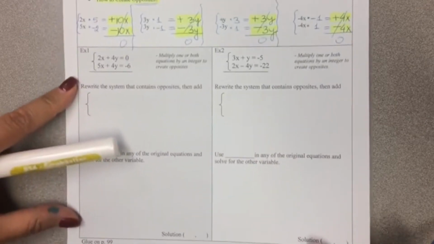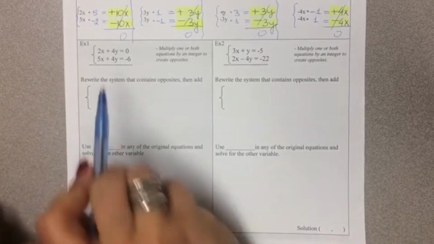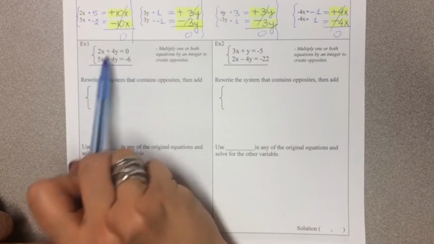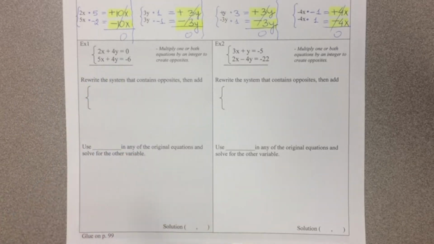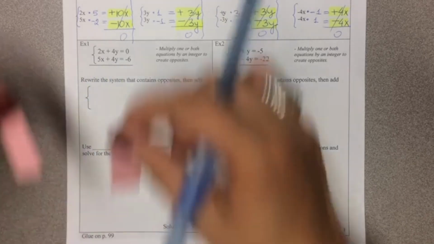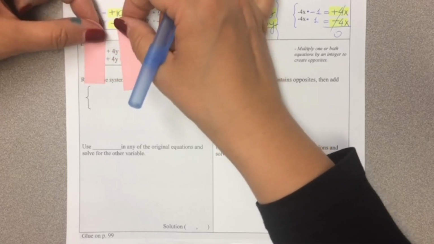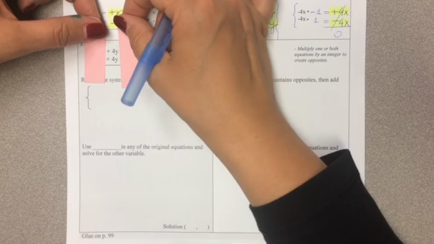Because what if in the system I have two equations that are in standard form, so they're perfectly lined up, x column, y column, and constant. But by looking at my x column, it does not have opposites. 2x plus 5x equals 7x. That doesn't add up to 0. 4y plus 4y, they're both positive, so that adds up to 8y. That's not a 0. So I cannot eliminate the x and I cannot eliminate the y.